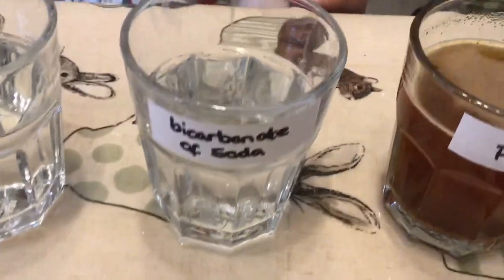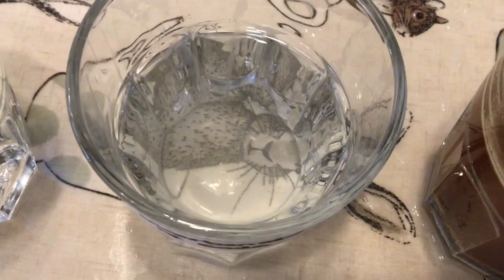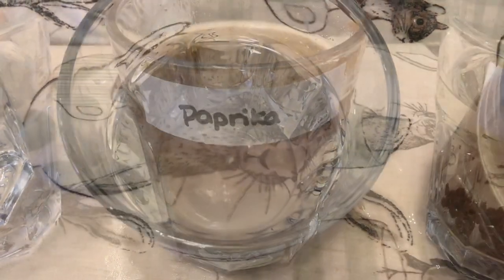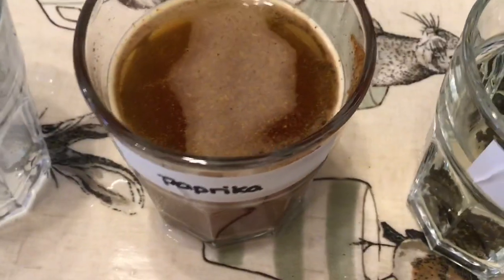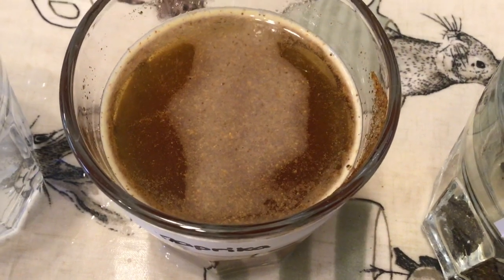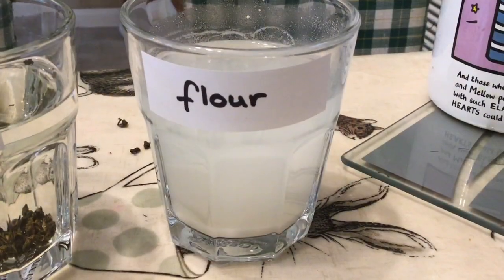So Rory noticed that in some of these experiments, you could still see little particles floating around. So we left them on the side for a little while, just to let them settle and to see if anything changed.